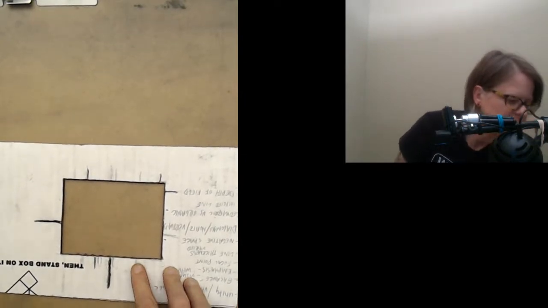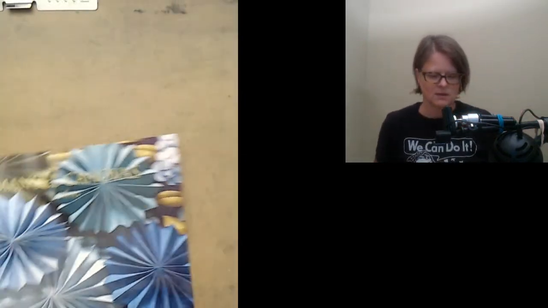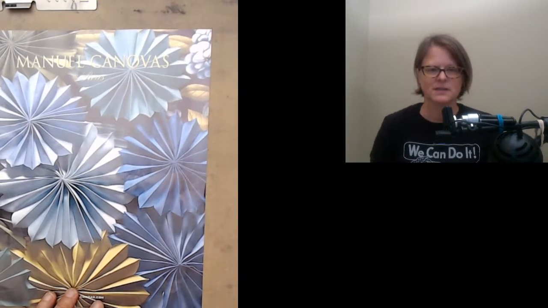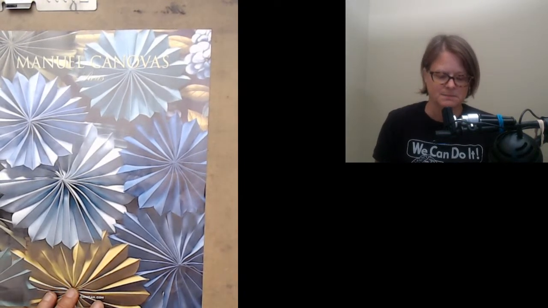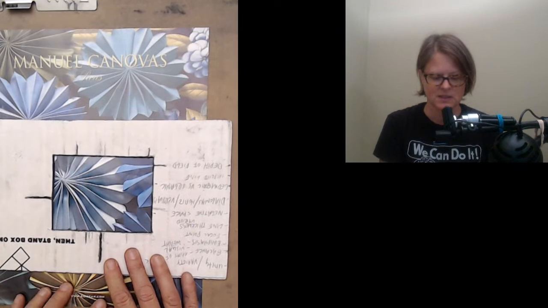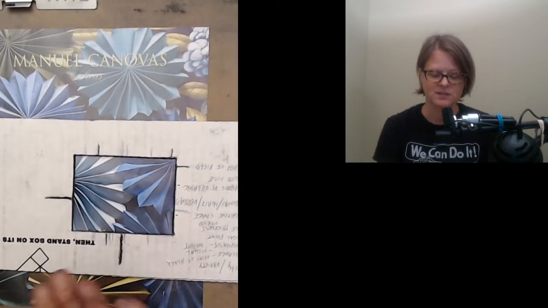All right, and some more of what not to do. This has some extreme unity, and not only that, it's all on the same plane, and so for that reason, just as a drawing, I think it would just be kind of boring and designy. It would just kind of look like wallpaper, and everything's on that same plane.